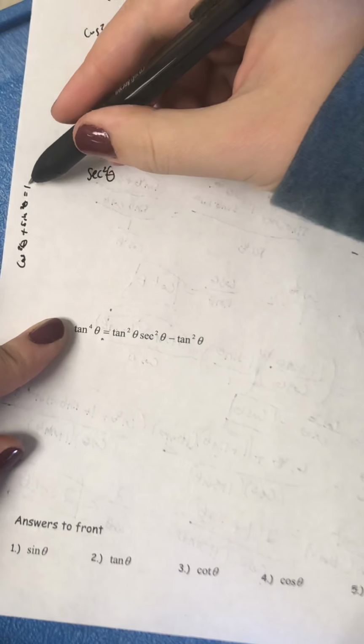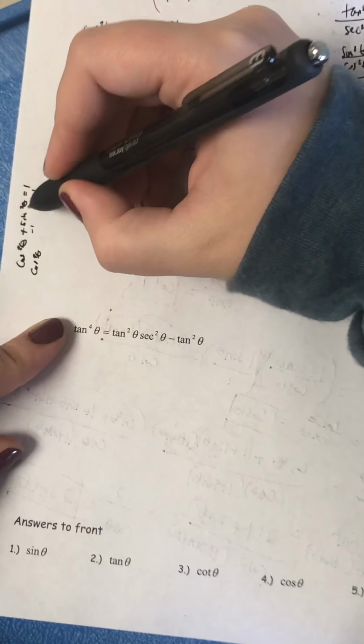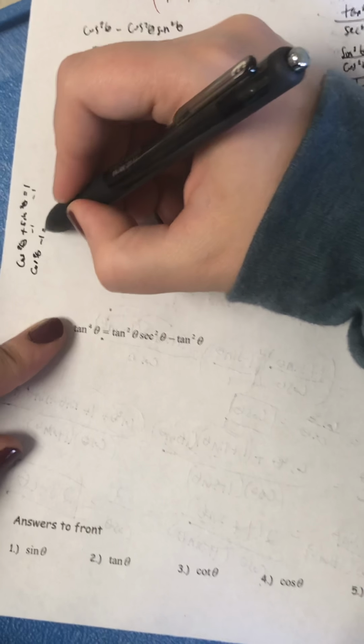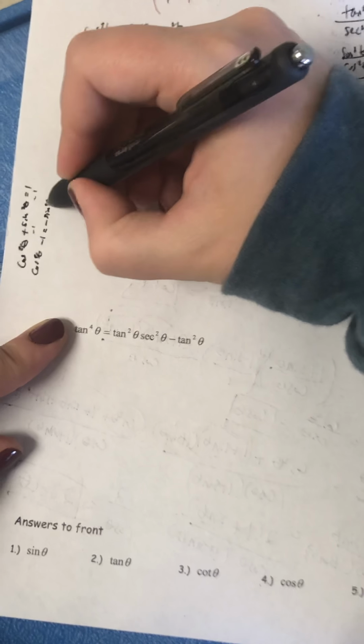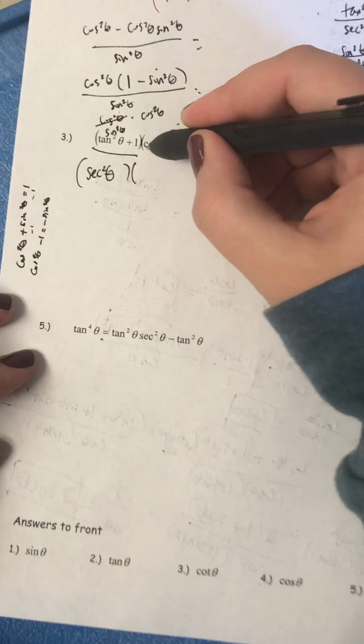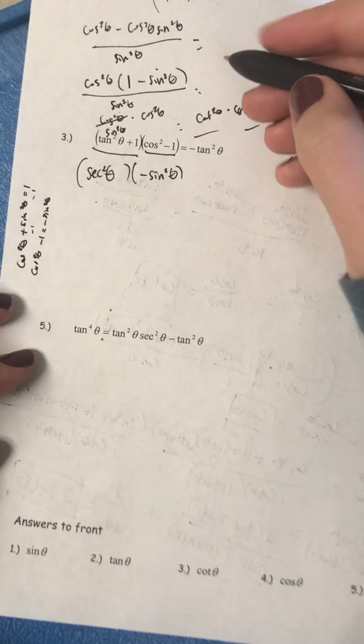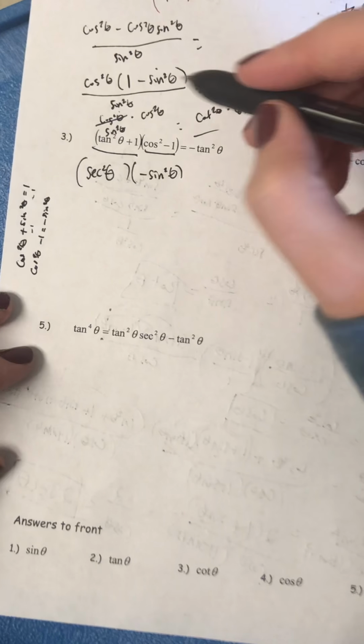How do I get this to be cosine squared minus 1? Well, I subtract 1, but in order to get the sine squared on the other side, I have to subtract it, which means this is equal to negative sine squared theta. If you need more explanation on that, ask me. I'm happy to help you with that.